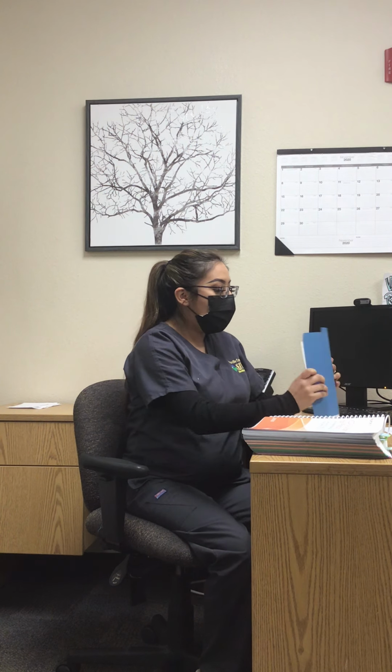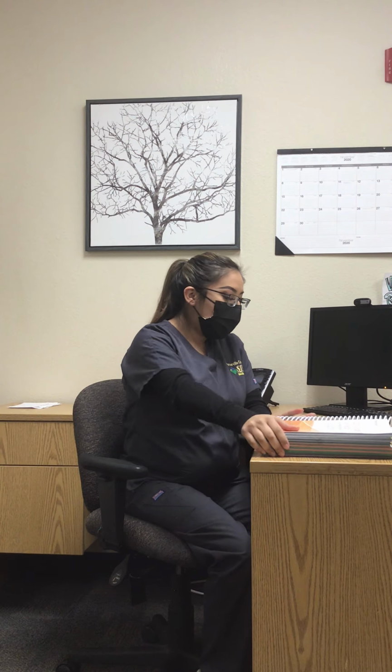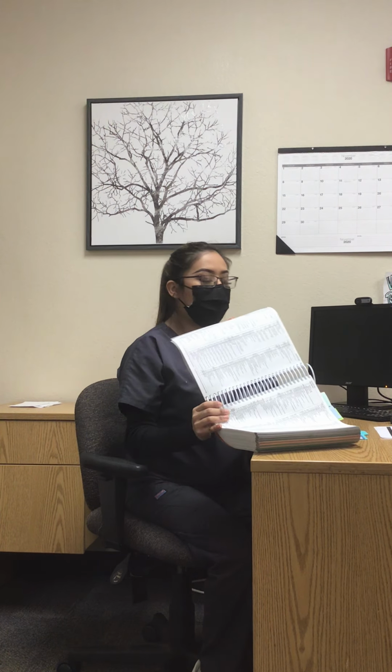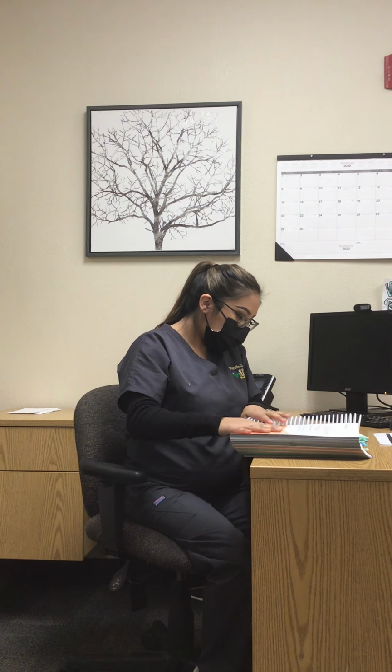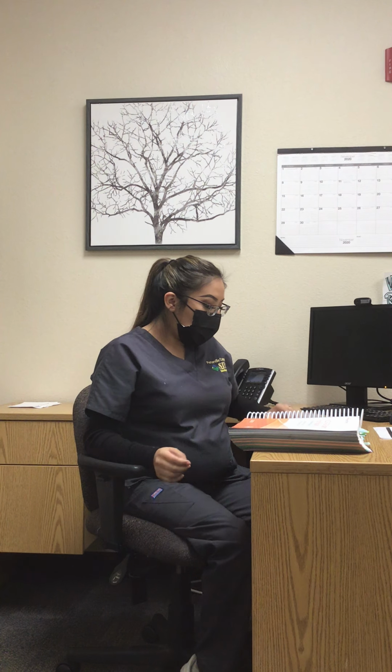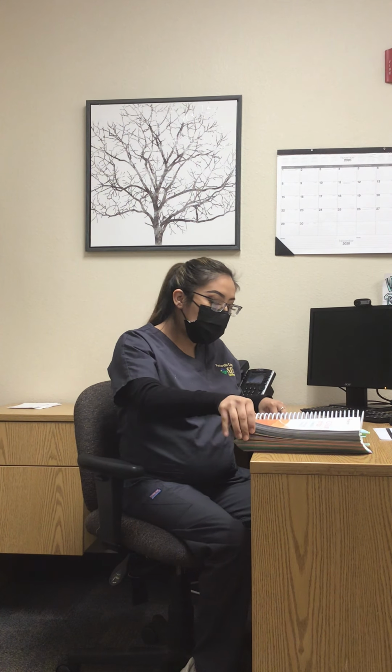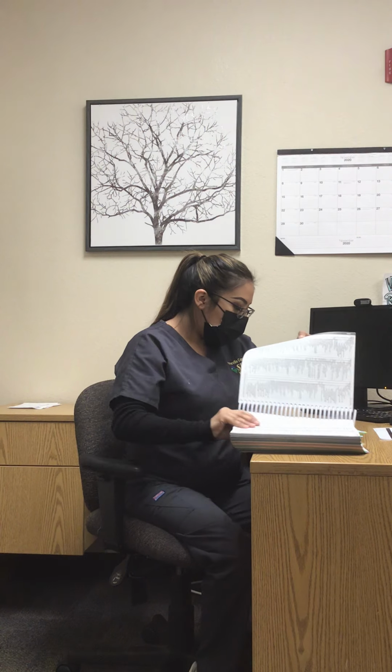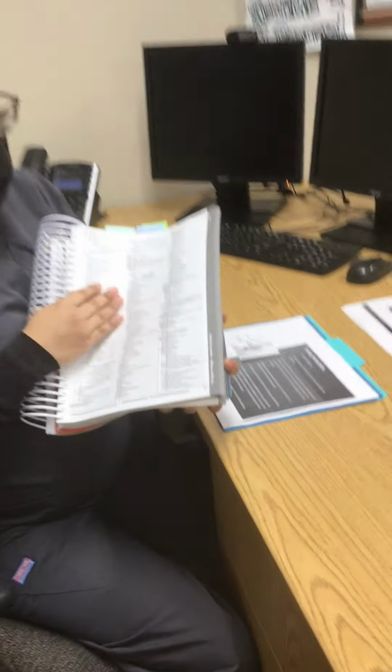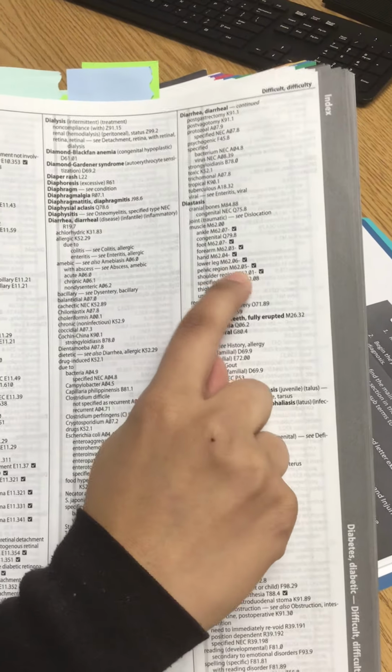So the way I code is I read the diagnosis, and I begin the process by looking for the main term from the diagnosis. Once you find the main term, you look for it in the alphabetical index, which will be here in the beginning of your book. You can also review the subterms to find the most specific code available. I make a note of the code numbers and letters exactly how they are written. If you can see here, just randomly finding one, you can see a code right here on the side.